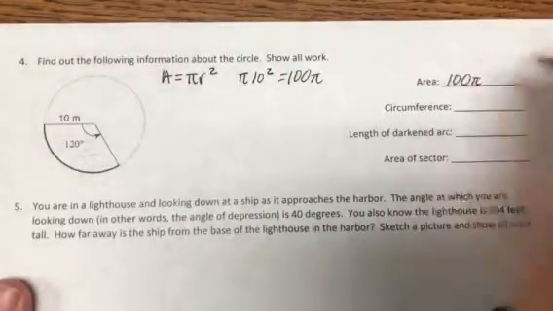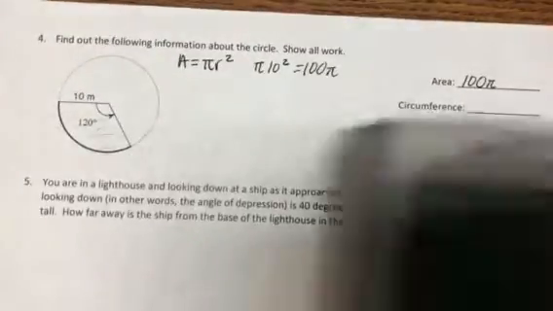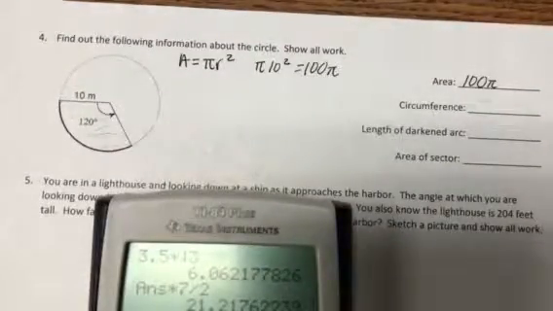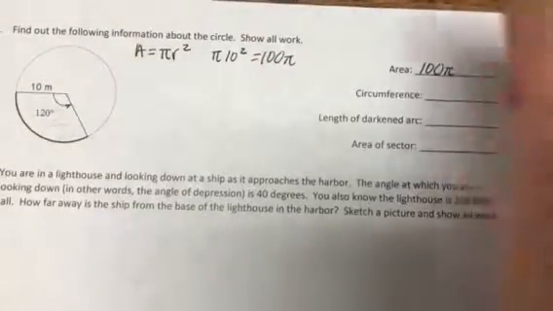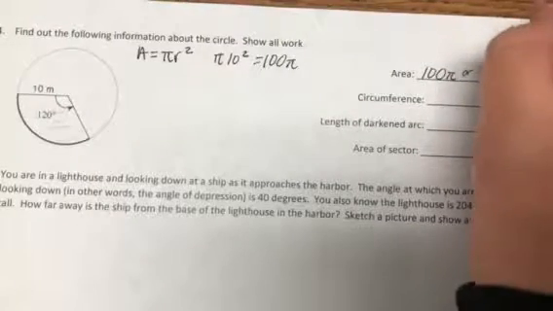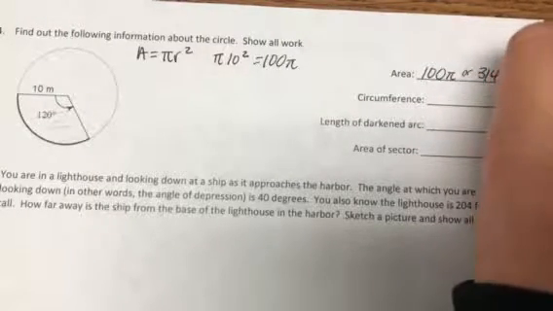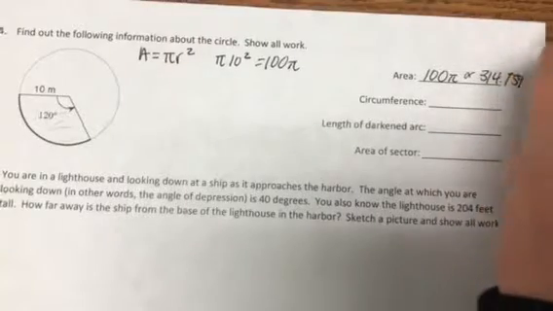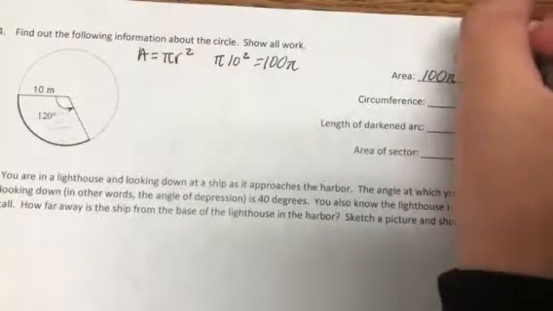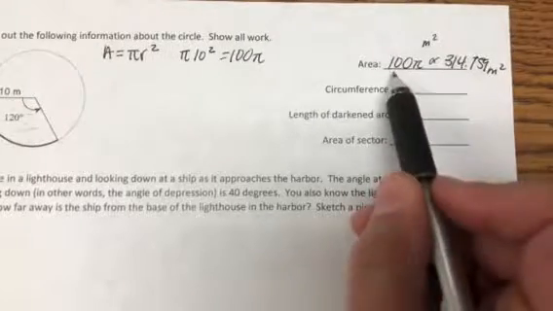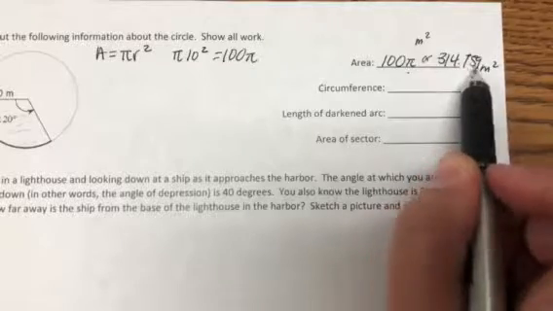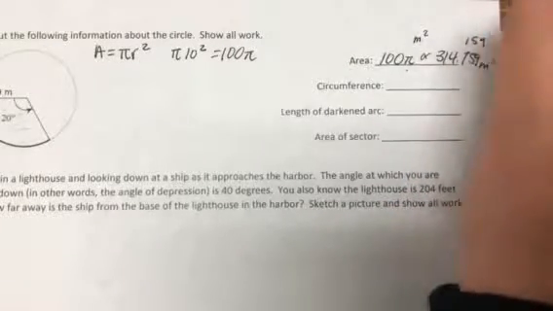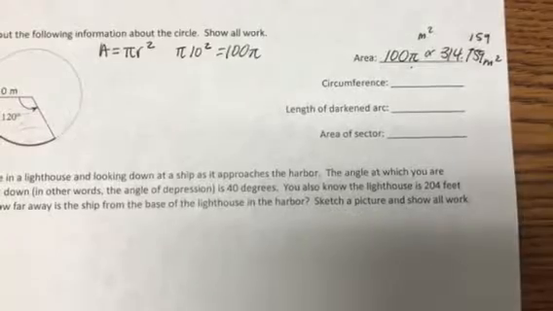If this were a multiple choice question, your answer might be in terms of pi, or it might be a decimal. If it's a free response, you just want to follow the directions. So I'm going to write it as both, just so we have both answers. Either 100 pi square meters or 314.159 square meters. Sorry, my handwriting got a little sloppy there. So that's the area.